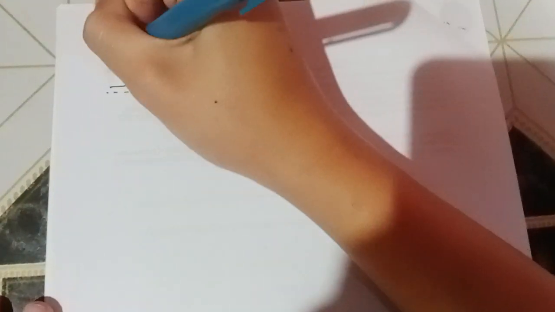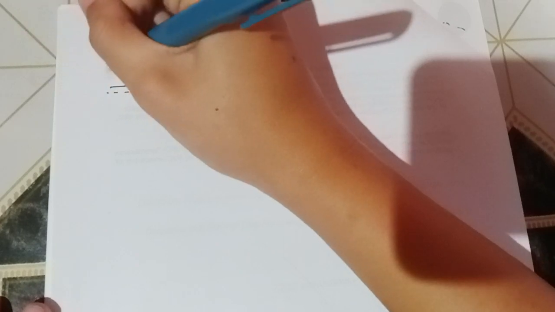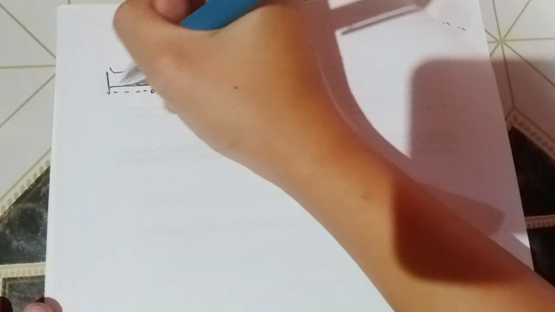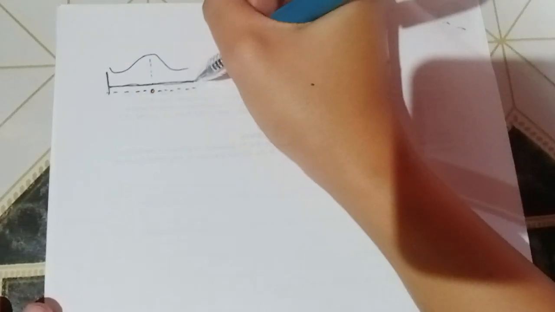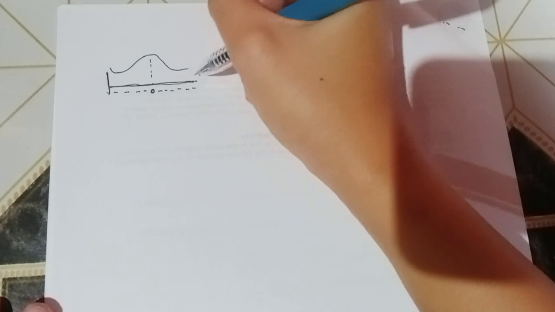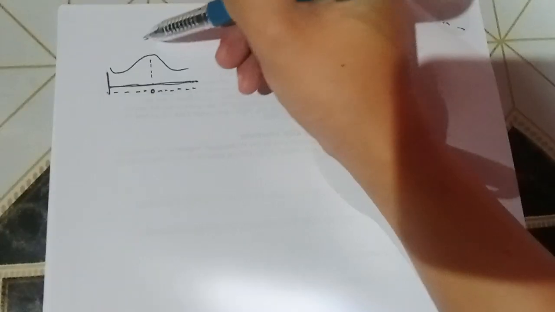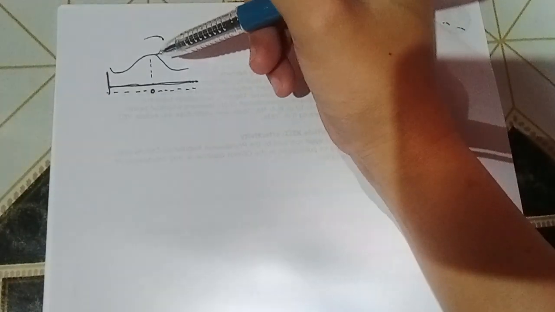This is where the Z-scores are measured. Here it is 0.000 something, and over here it reaches 0.9999, almost 1, because this whole area is equal to 1 or 100%.